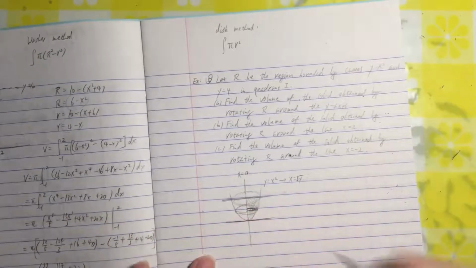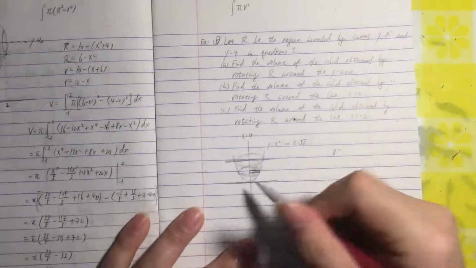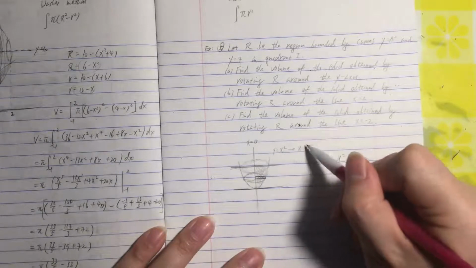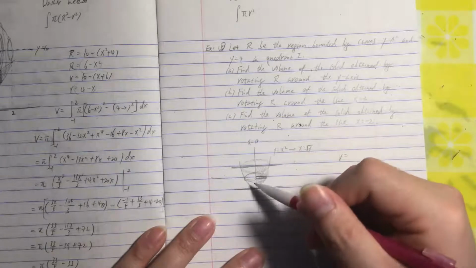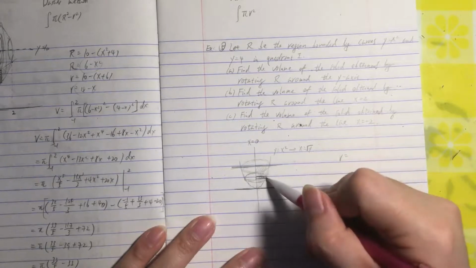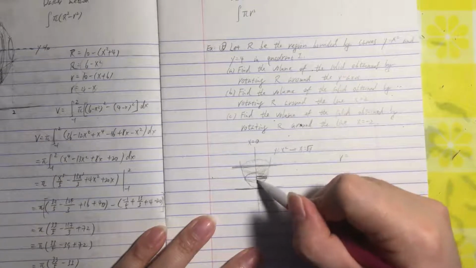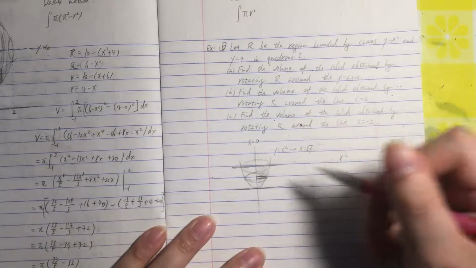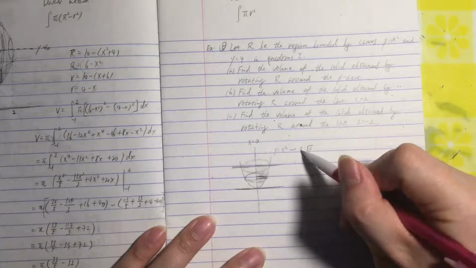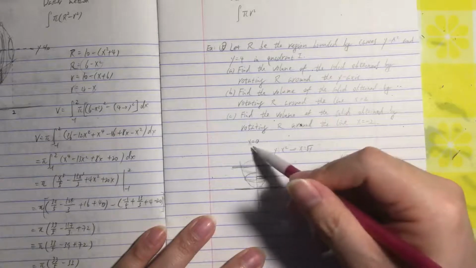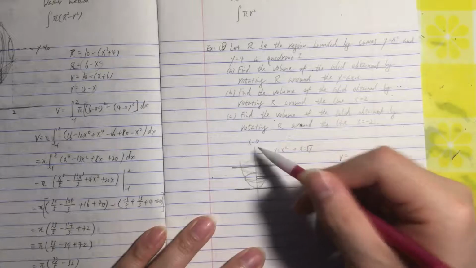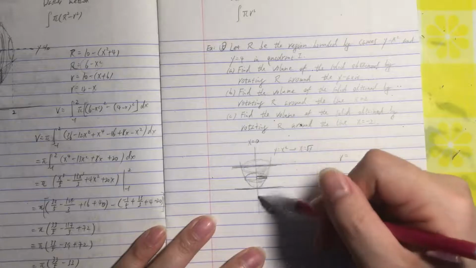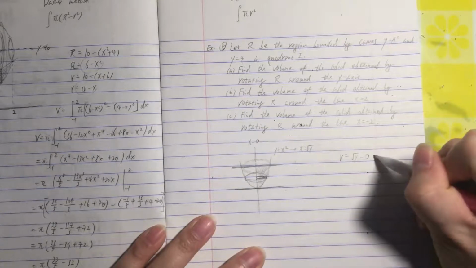What's the radius? Radius of the disk is the distance from the center to the edge. Here the edge is this curve, x equal to square root of y. Center is 0. In order to measure a horizontal distance, we use right side curve minus left side curve. Right side curve here is a parabola, x equal to square root of y. Left side curve is the y-axis, which is x equal to 0. So for the radius, we use right side curve minus left side curve: square root of y minus 0, which is square root of y.